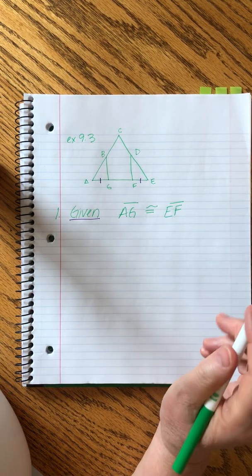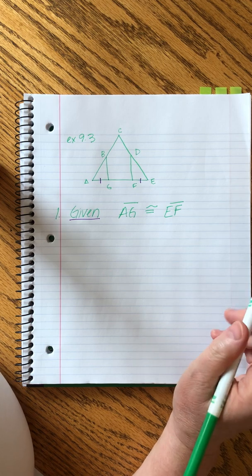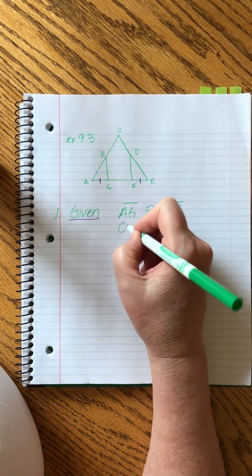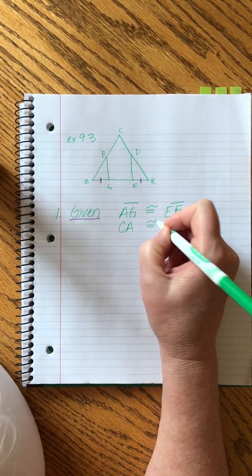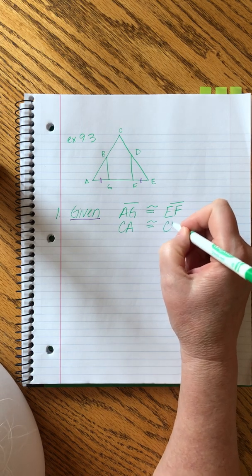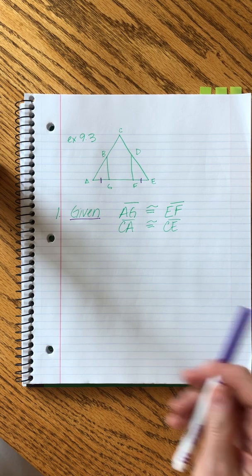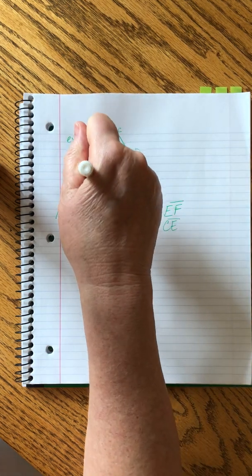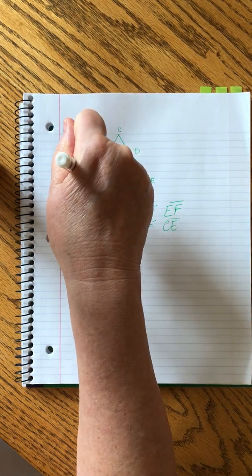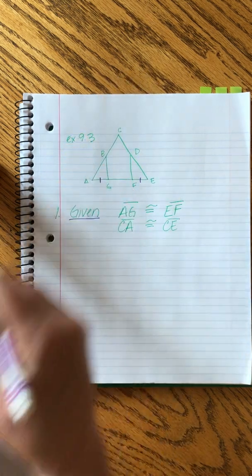What else are we given? CA is congruent to CE. CA, that's the whole long strip, right?